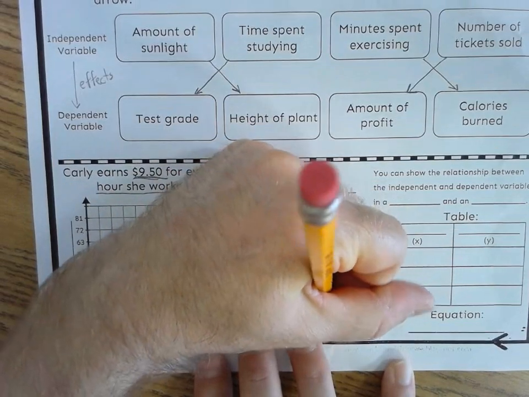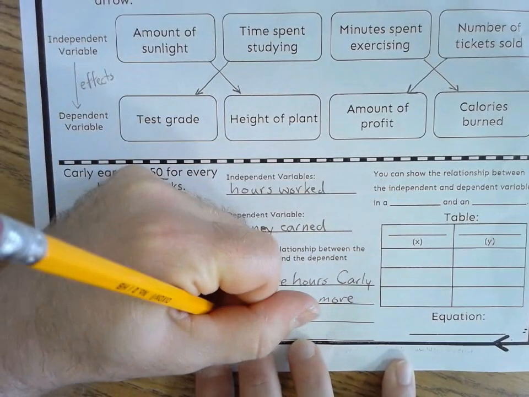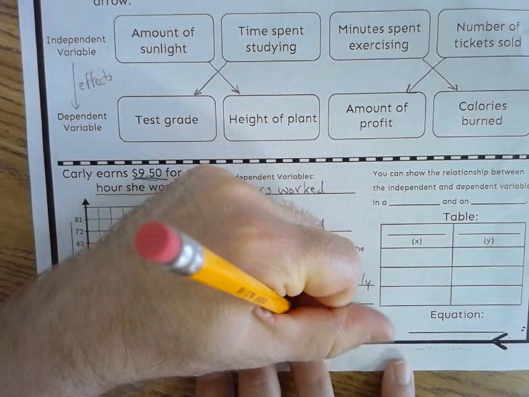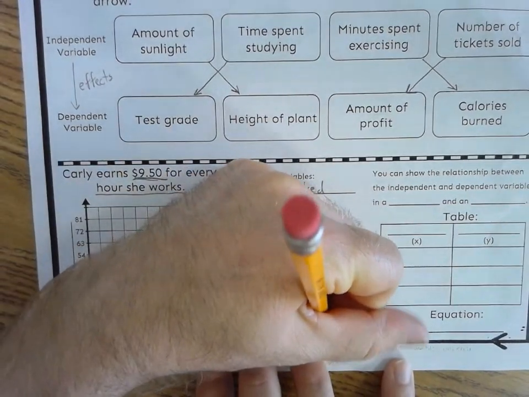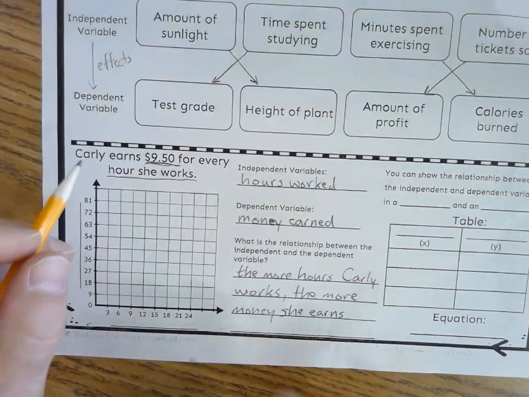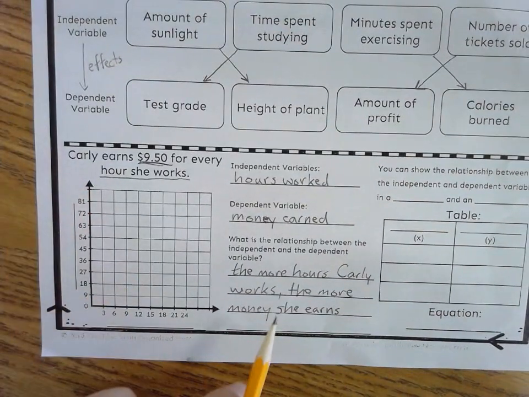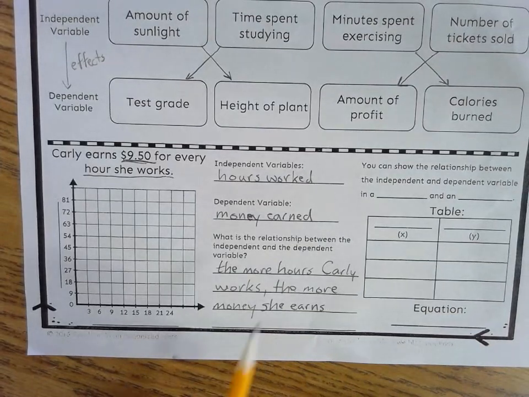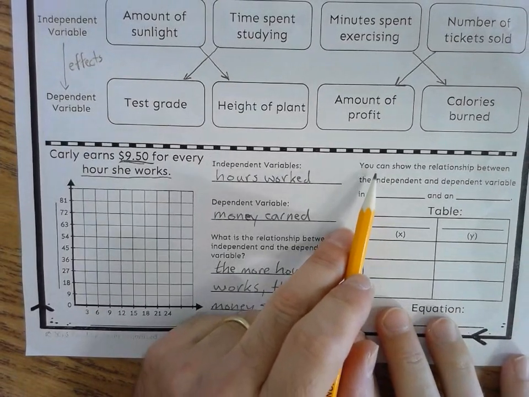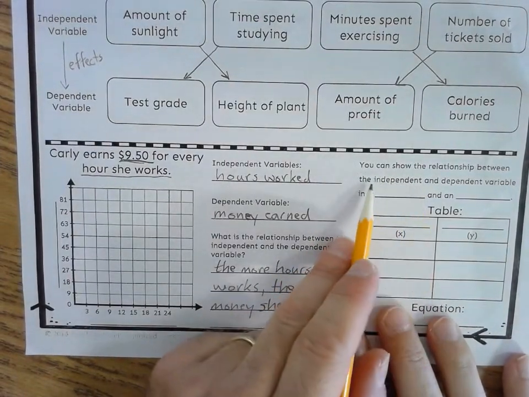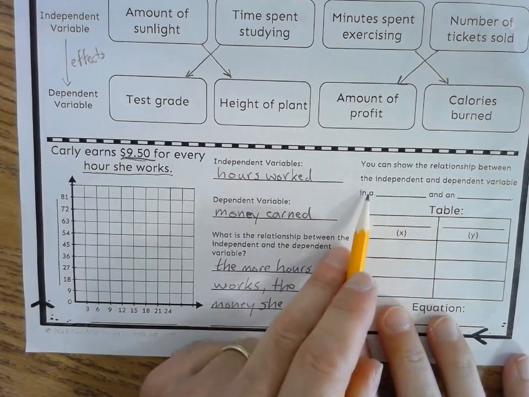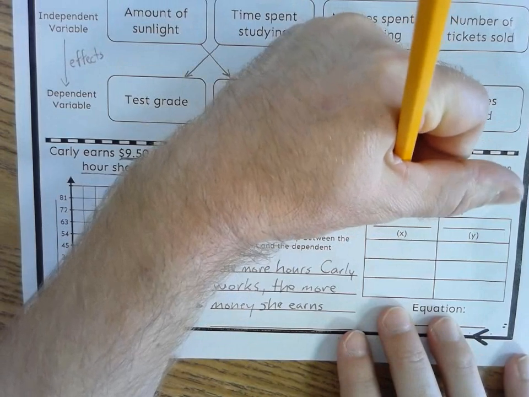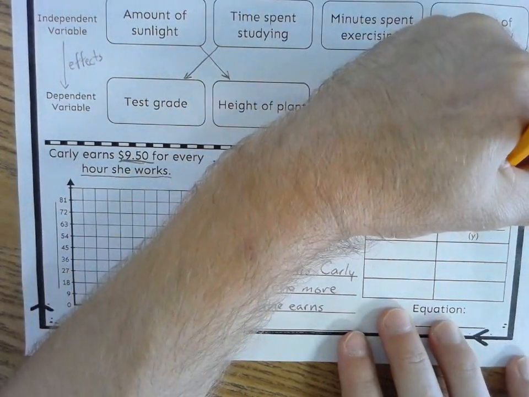The more money she earns. Okay? Which is good because most people, when they work more, they want to get paid more, right? So over here it says you can show the relationship between the independent and dependent variable in this is going to be a table and an equation.